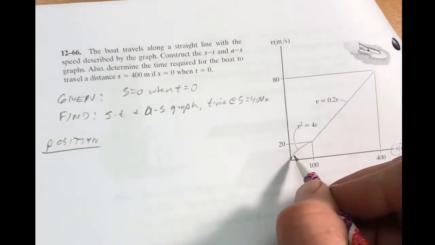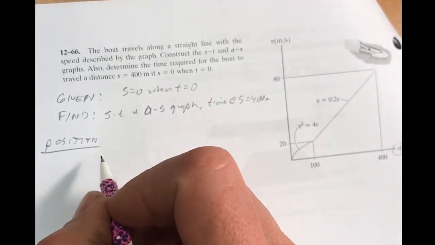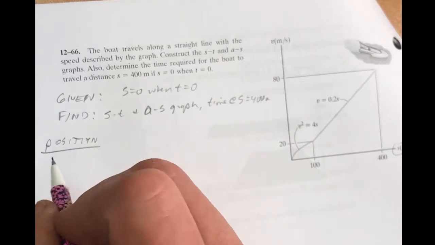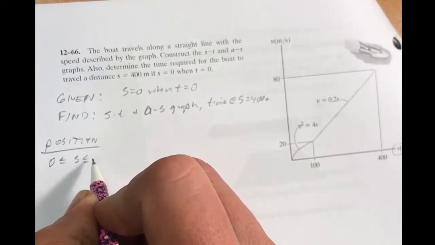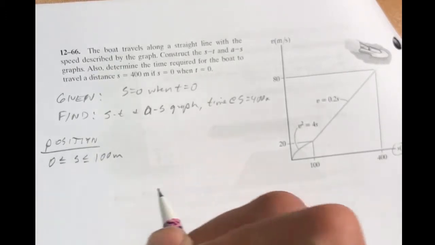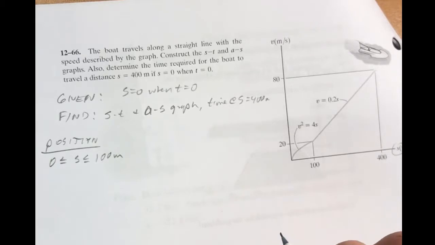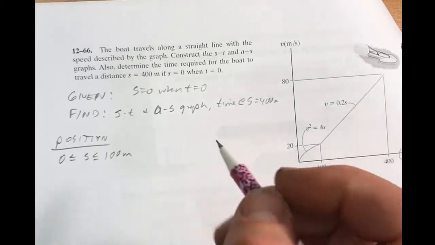And we have a change in the function here, so we need to look at this in 2 steps. Let's look at s up to 100 meters, between 0 and 100 meters. We need to find the position with respect to time, and what we have is velocity and position.